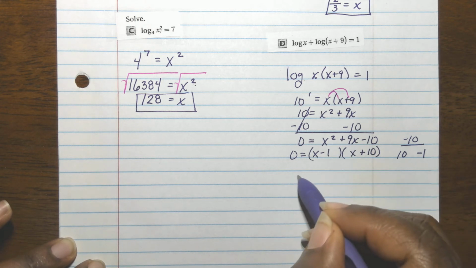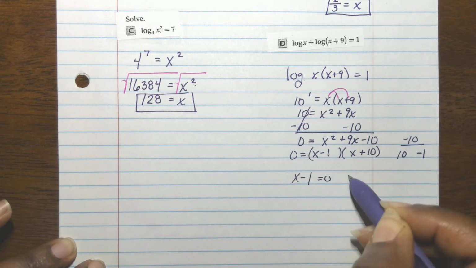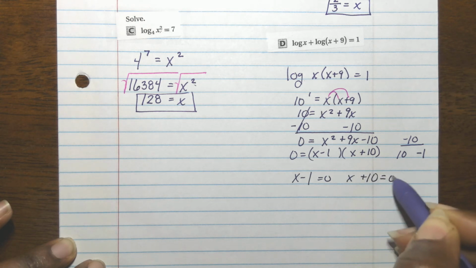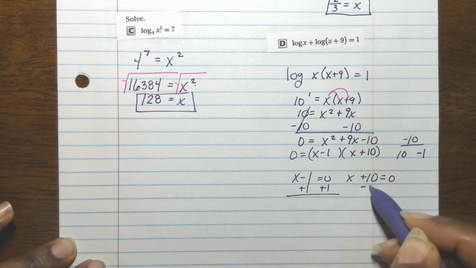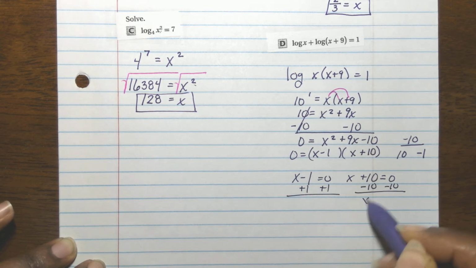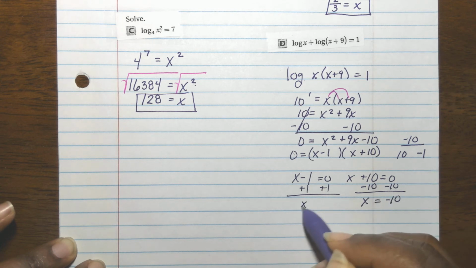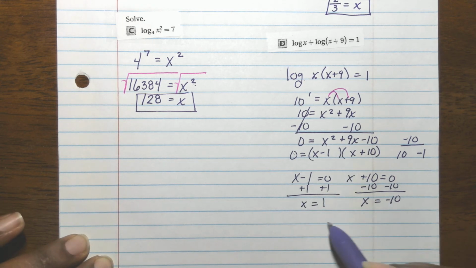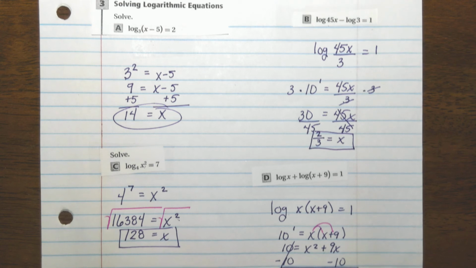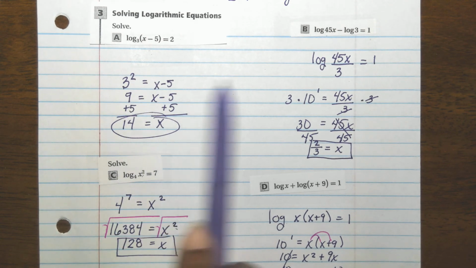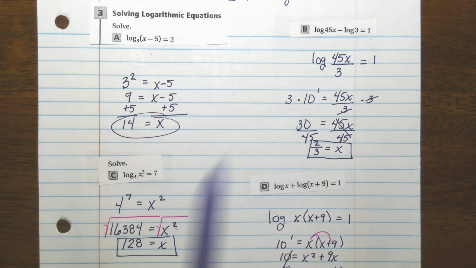Okay, so this is not the end. We have to set these factors equal to 0 using our zero product property. There's a 0. And we're going to solve. Of course, you could do this mentally, but I want to be thorough in this video. So our solutions for this equation D are negative 10 and positive 1. There you have it. We have solved our logarithmic equations by changing them into expressions that are exponential.